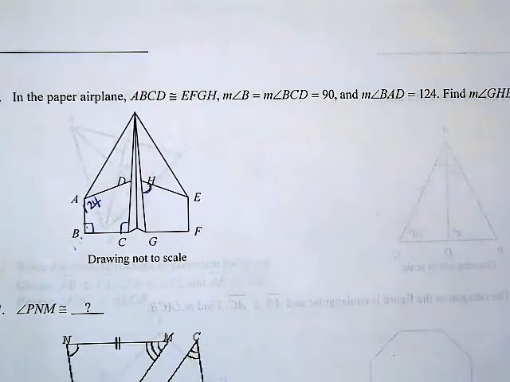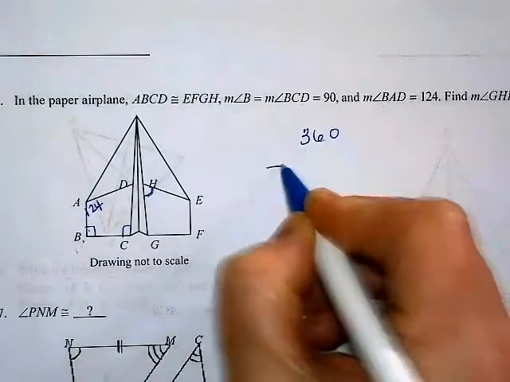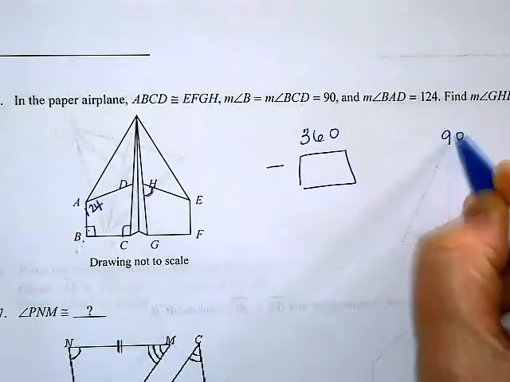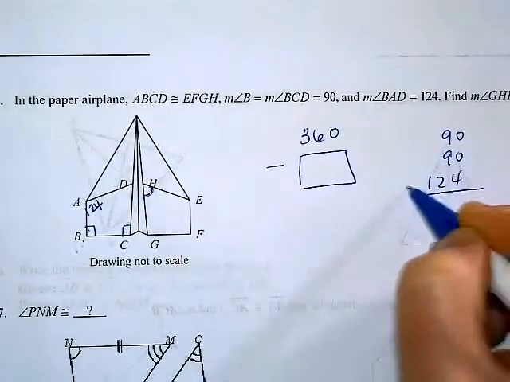What shape am I working with there? How many sides does it have? There's 4. What is the total number of degrees in a 4-sided figure? 360. You've got two 90-degree angles and a 124. Add 90, 90, and 124 together. What do you get? 360 minus 90, 90, 124 gives me this number.